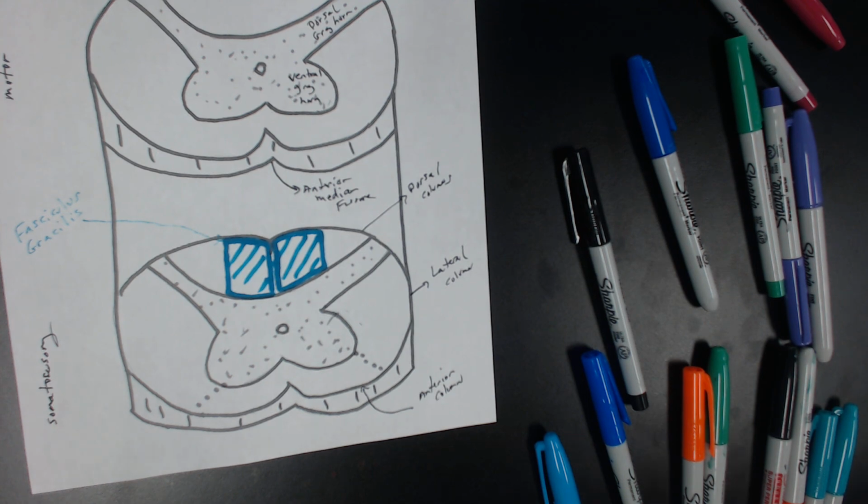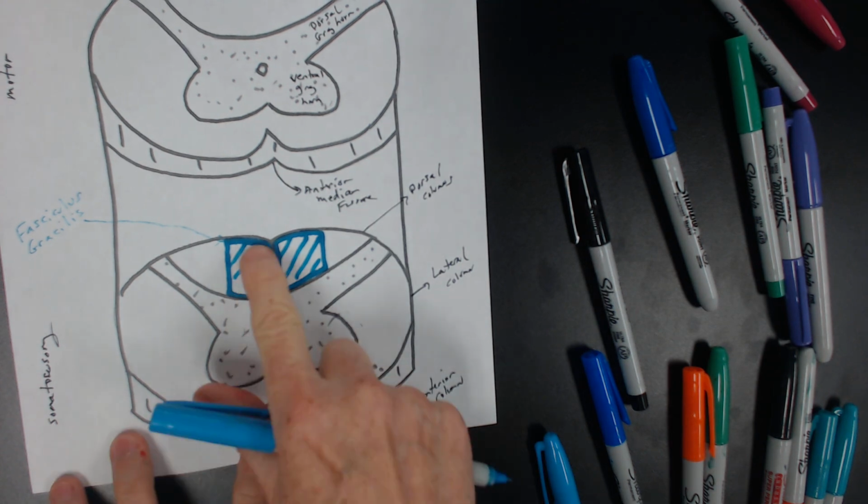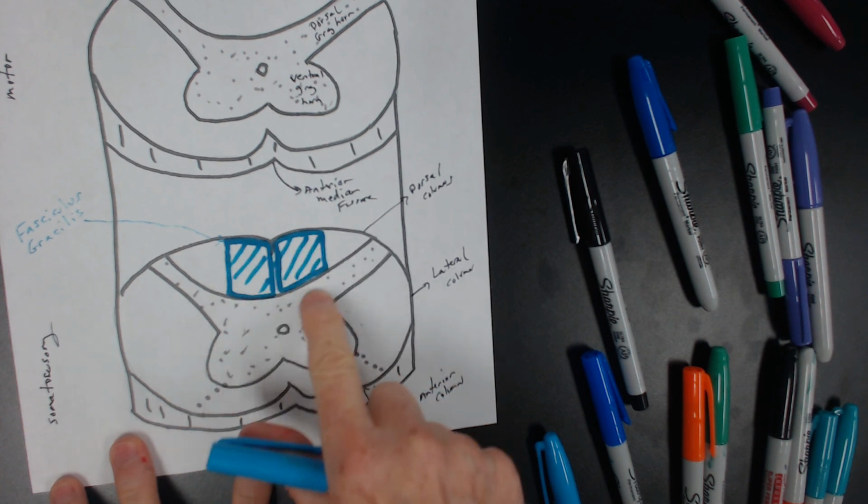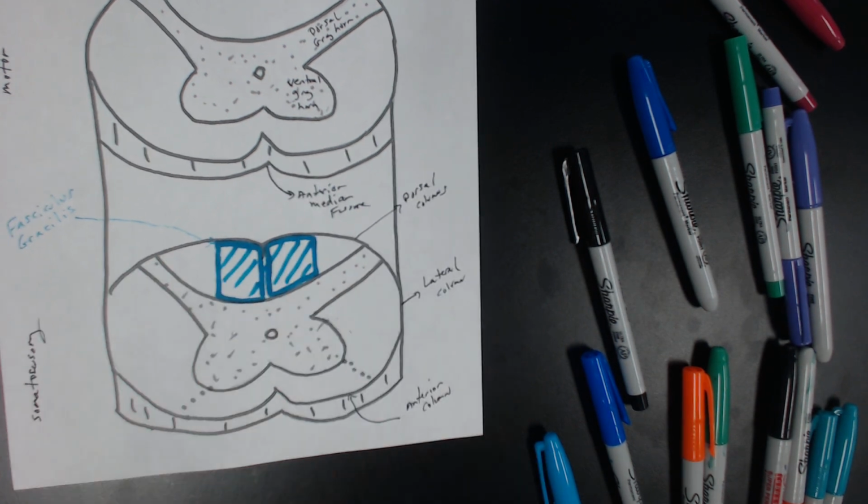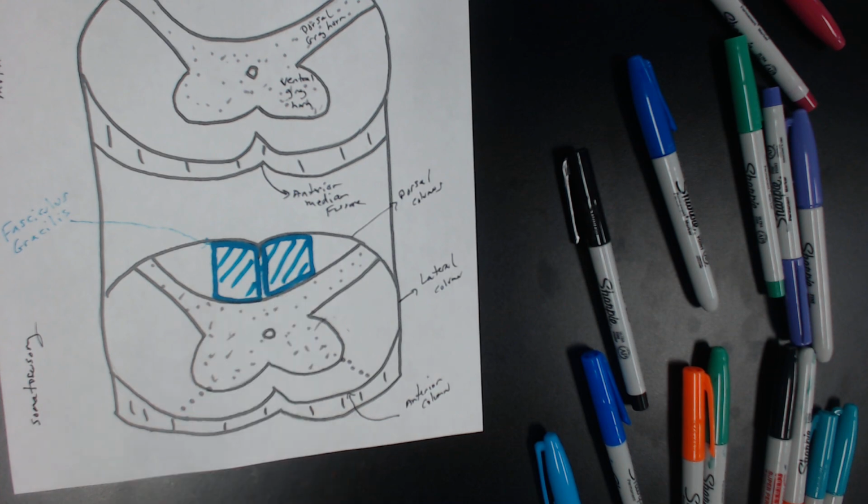Not really going to worry about what fasciculus gracilis does right now, or why it's important that there's 2 of them, but you just need to know that this column, this area of white matter, specifically here in the spinal cord, is known as your fasciculus gracilis. Okay? And knowing that these are the dorsal columns, let's move on.